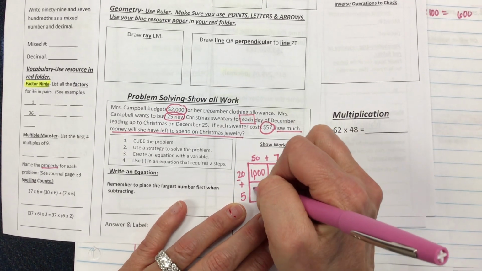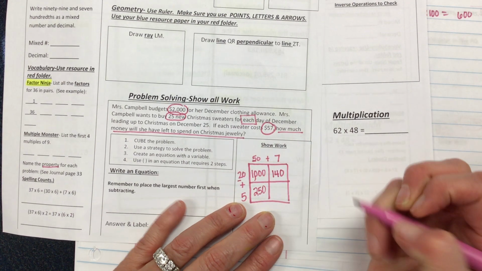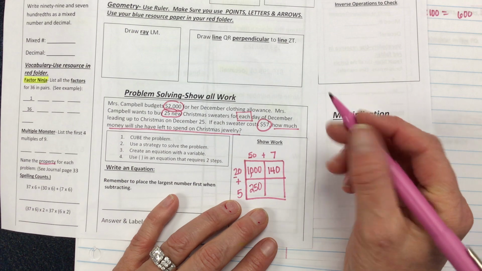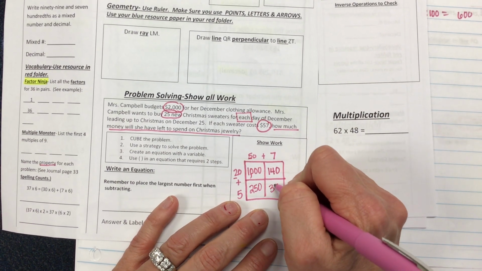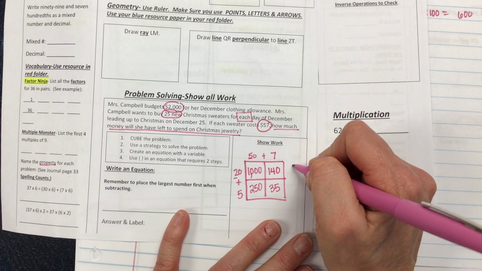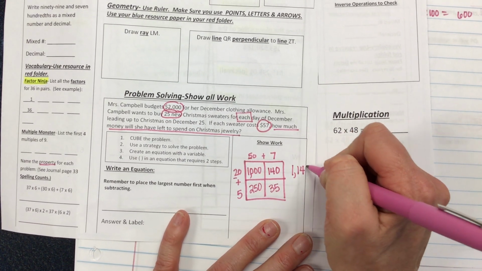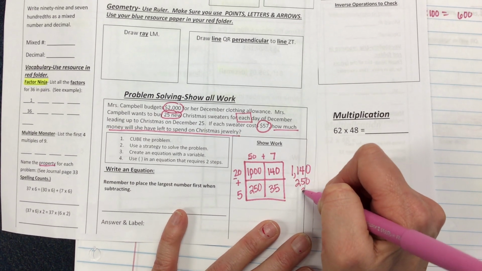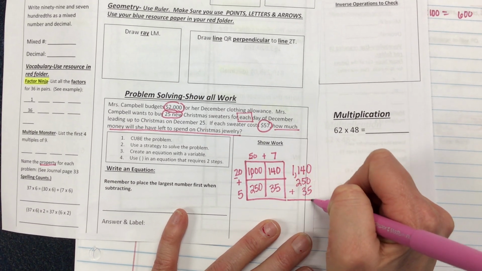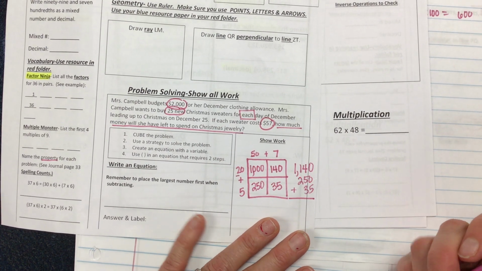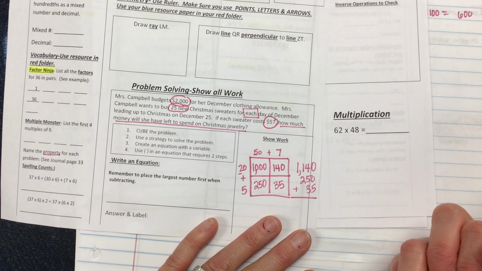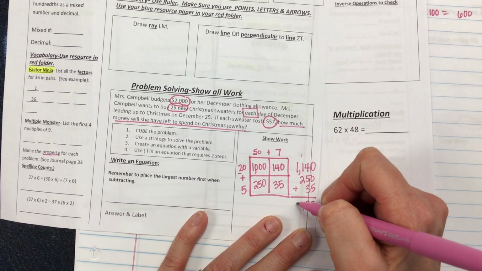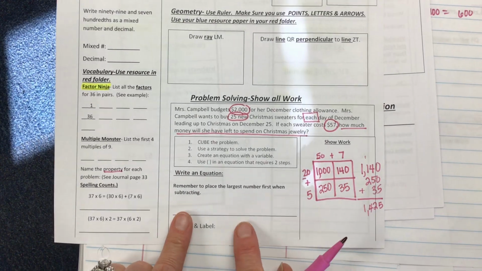Okay, 5 times 5 is 25, and then I need to add a 0. And then my last one, 5 times 7 is 35. So now I have my 4 partial products to add together. I'm going to go ahead and group together 1,000 and 140. And then I'm going to do 250 and 35. Raise your hand and tell me what you get when you add those together. 1,425. Yep, 1,425.